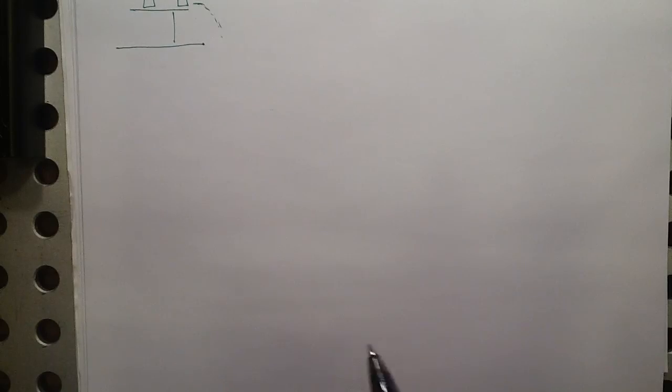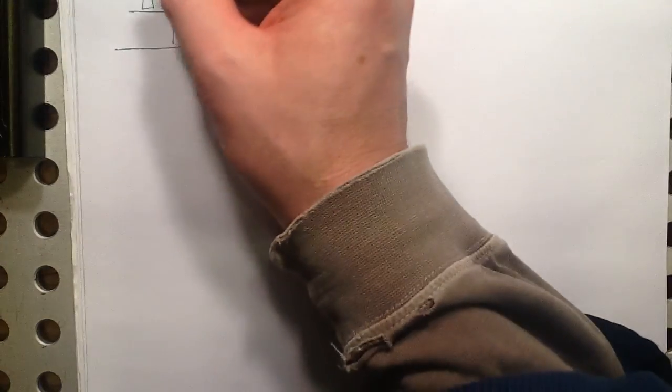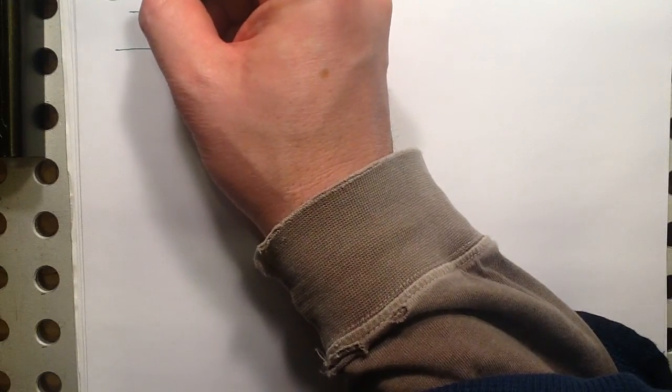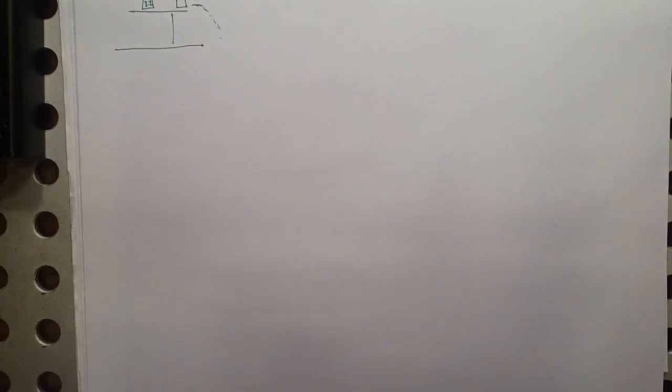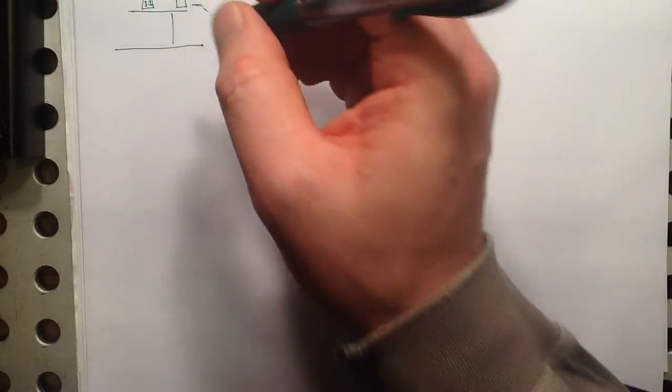So let's see, 3.2 kilogram box. This is 3.2. It's going to collide with a 2 kilogram box of ballet slippers. Those are lighter than running shoes. Although the running shoes these days, those sort of barefoot shoes, pretty light. Might have to revise this problem.